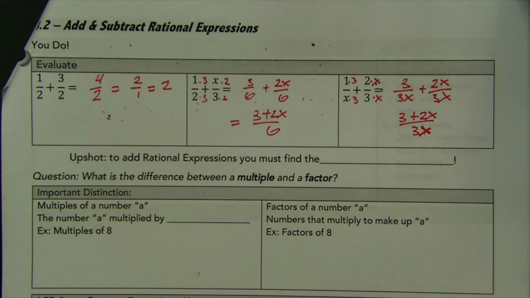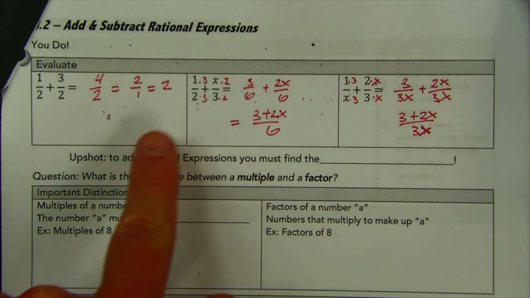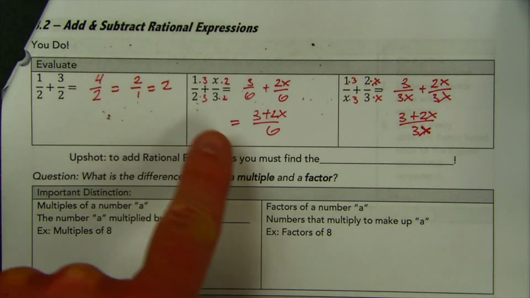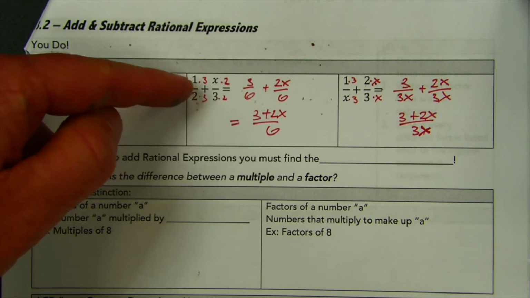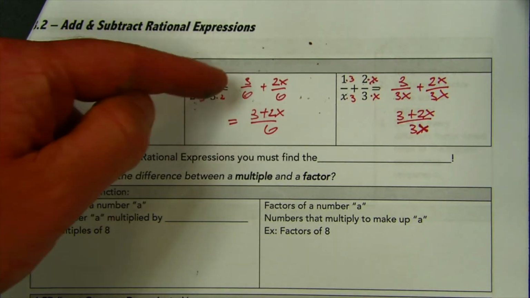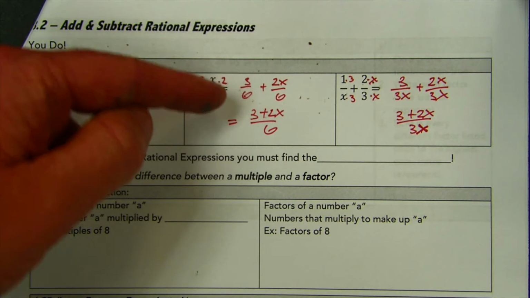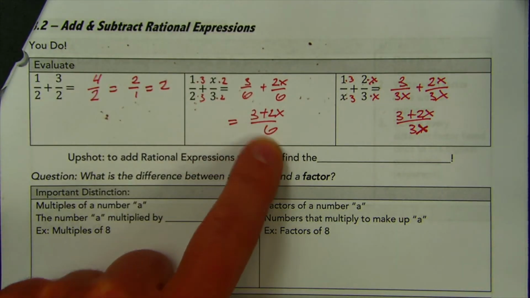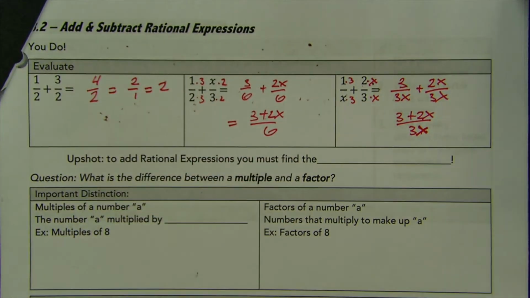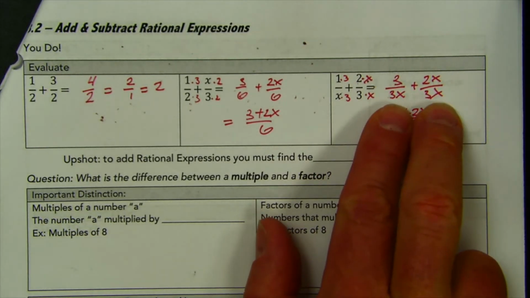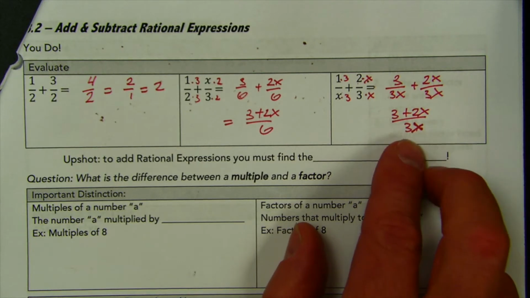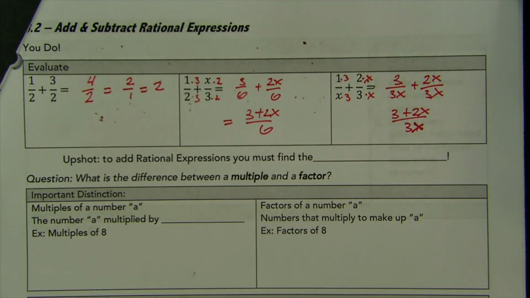Okay, so you guys did those problems, and hopefully you got this stuff right here. 4 over 2, 2 over 1 equals 2, etc. Here we had to multiply the top and bottom by 3 to get a common denominator 6, multiply top and bottom by 2, common denominator 6, and then just put it all together in the numerator, 3 plus 2x over 6. Same thing over here, multiply top and bottom by 3, top and bottom by x. Your LCD is 3x, and you got 3 plus 2x over 3x. Okay, so let's take a look at the next step here.